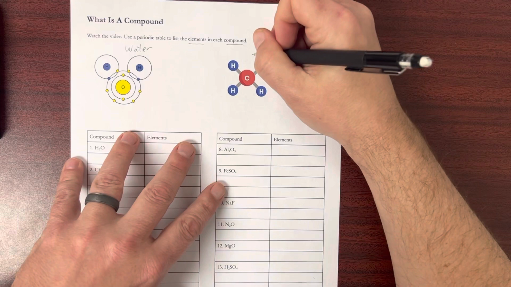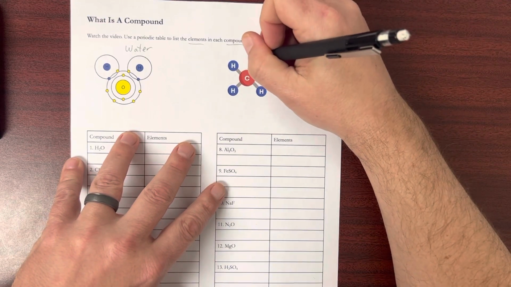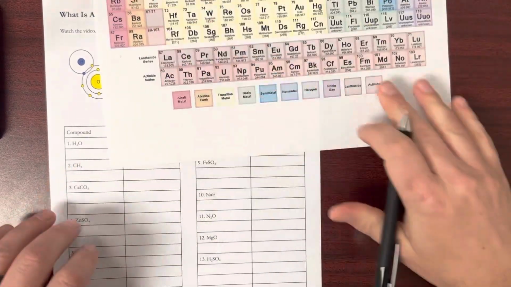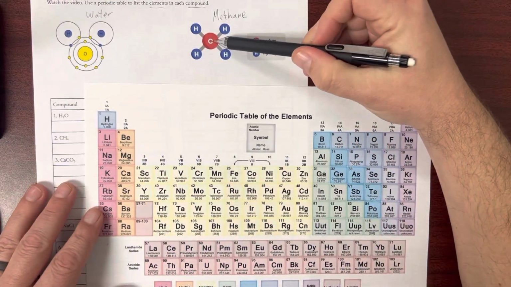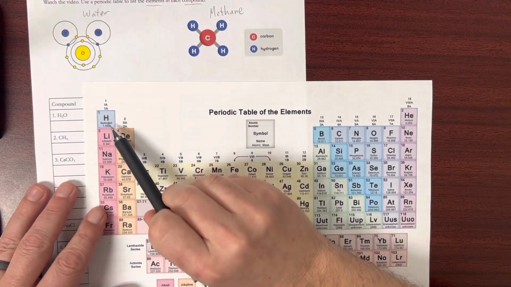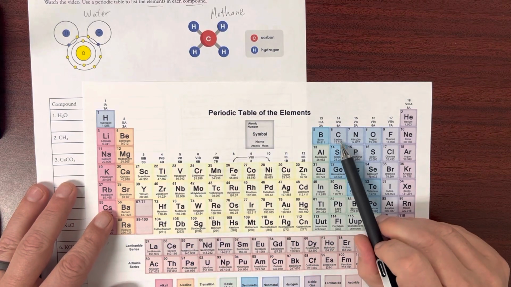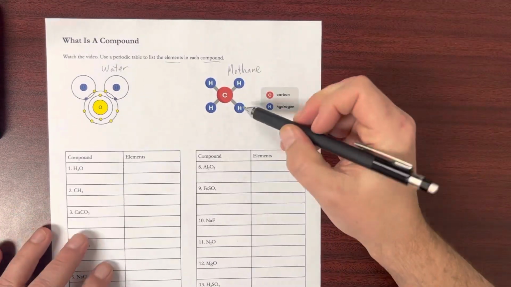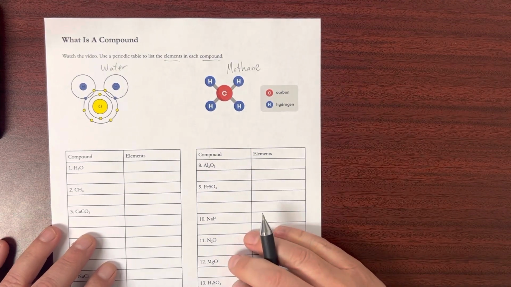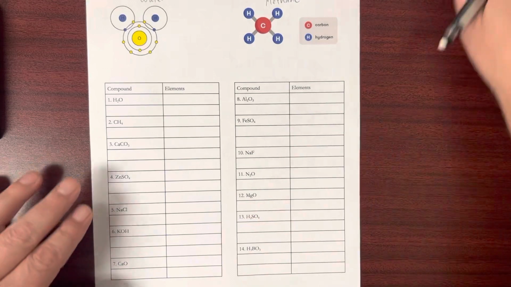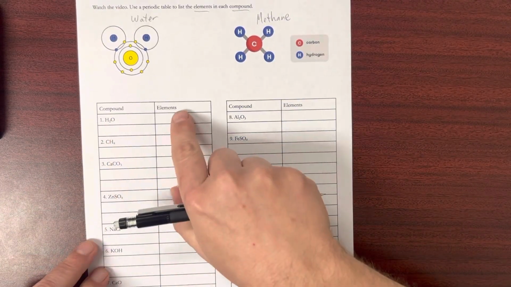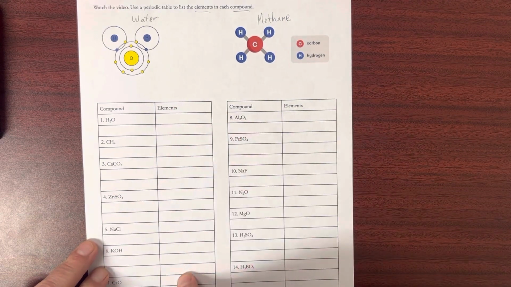Here's one on the other side here. This is methane. And what we see is there is a carbon, and then there's 4 attached hydrogens. So hydrogen again is an element, carbon is an element, and our compound is made up of 2 or more of these elements. Down here, what you're going to do for each compound is list the elements that make it up.